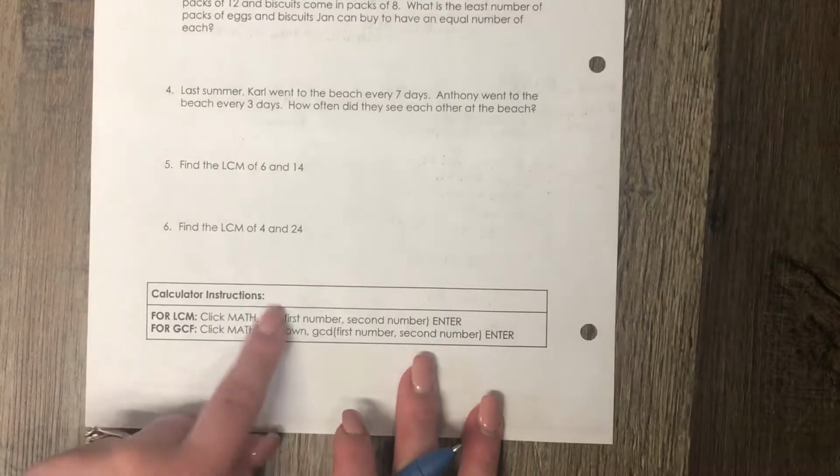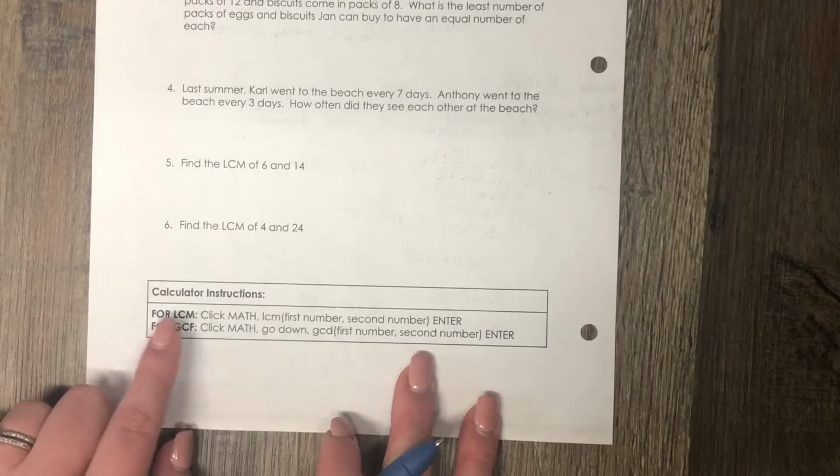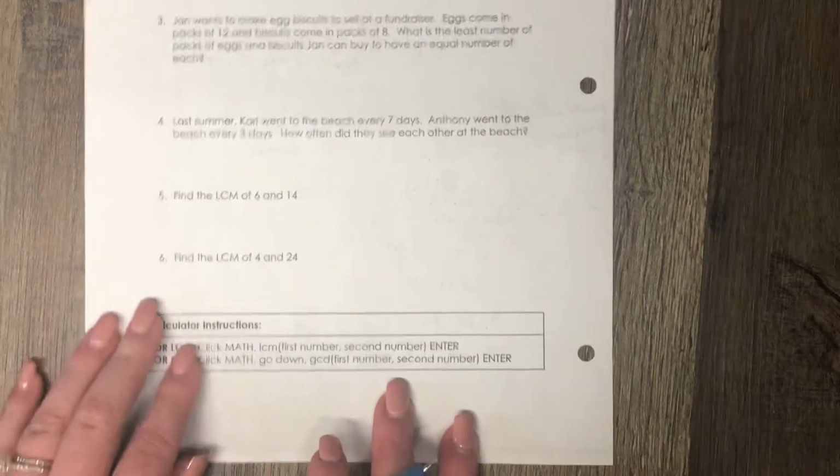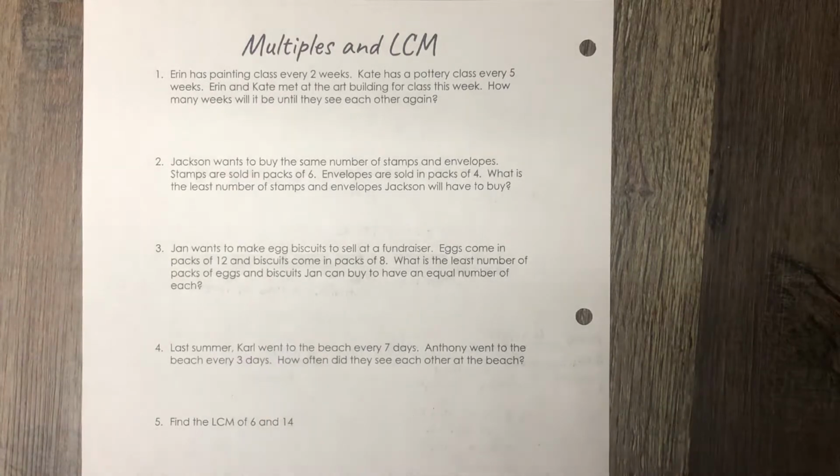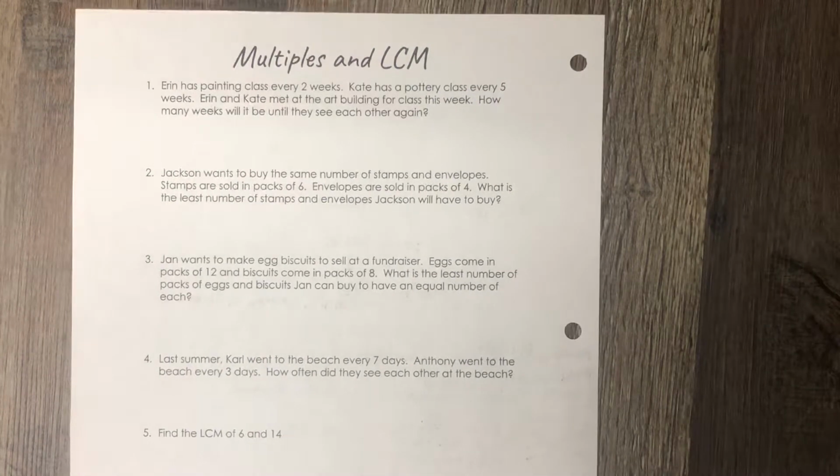All right, on the back at the bottom, I just want you to make note that you have instructions for your calculator for LCM and GCF, but we're just going to look at the first problem together, and then you're going to do the rest on your own. So number 1 says, Aaron has painting class every 2 weeks. Kate has pottery class every 5 weeks. Aaron and Kate meet at the art building for class this week. How many weeks will it be until they see each other again?